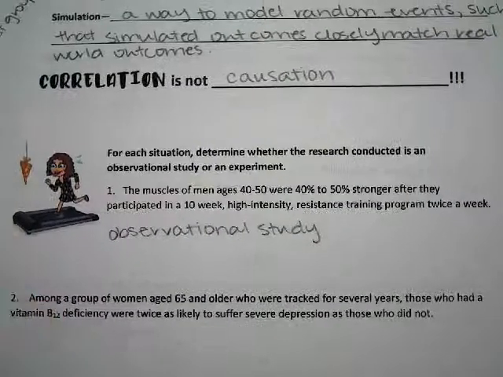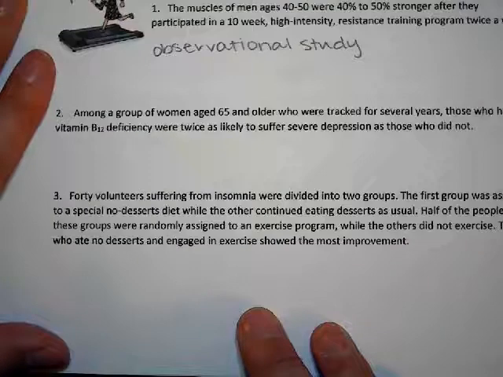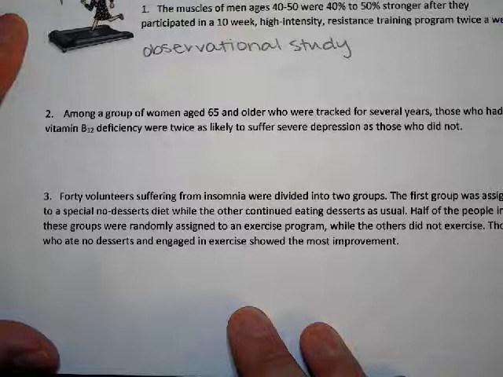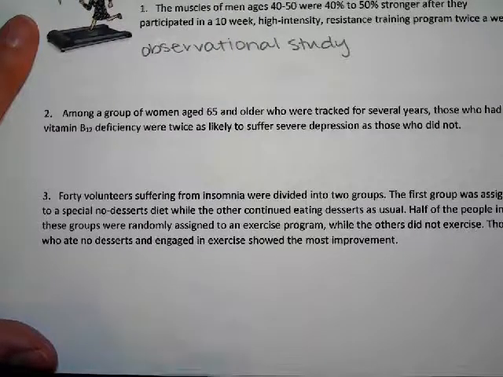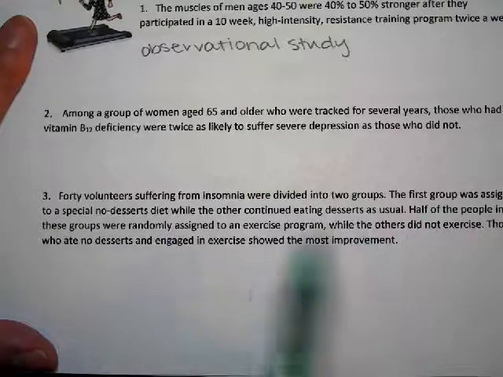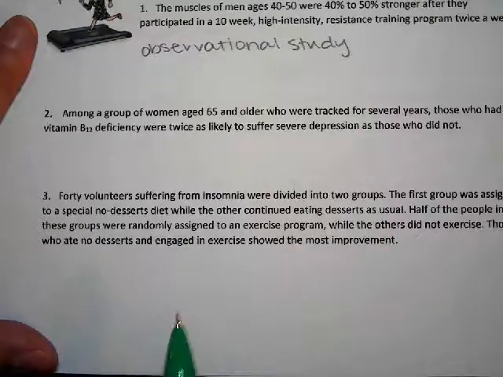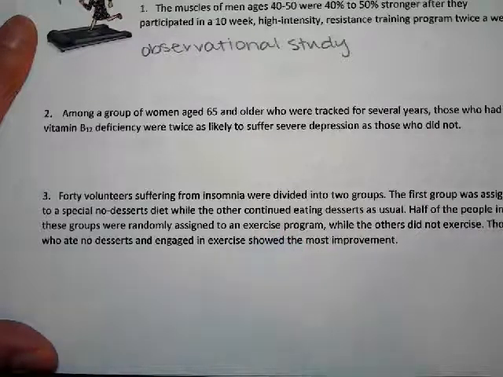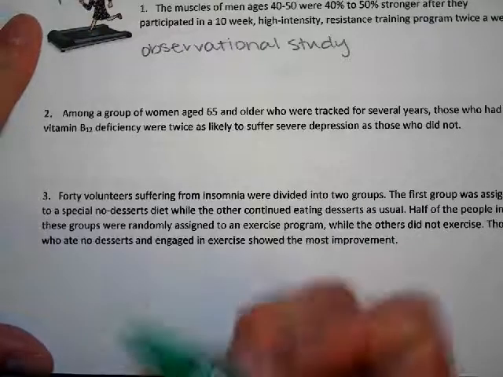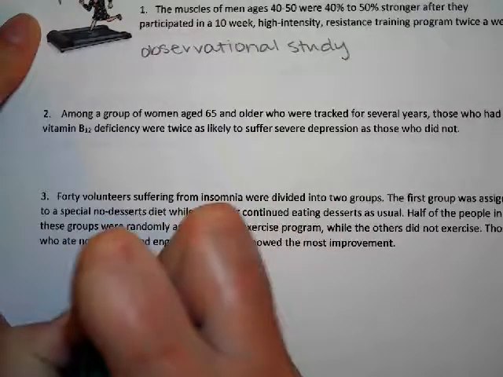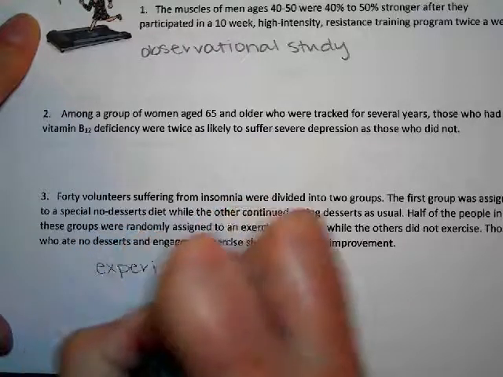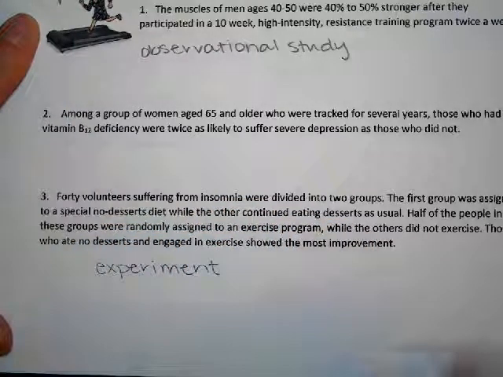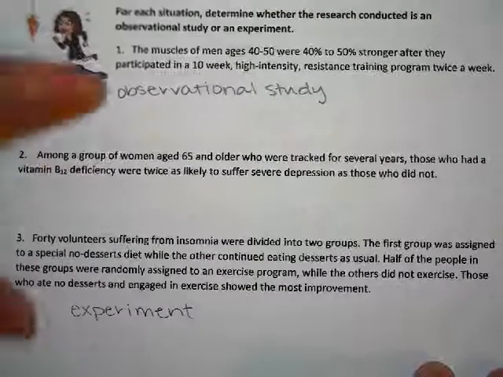All right, let's look at 3 next. 40 volunteers suffering from insomnia were divided into 2 groups. The first group was assigned to a special no desserts diet, while the other group continued eating desserts as usual. So here you can tell they're divided into 2 groups. We've got eating desserts, not eating desserts. There's an exercise program, not exercising. Clearly they're being messed with. This is an experiment. So here you've got 2 pretty good examples of what observational study versus experiment looks like.